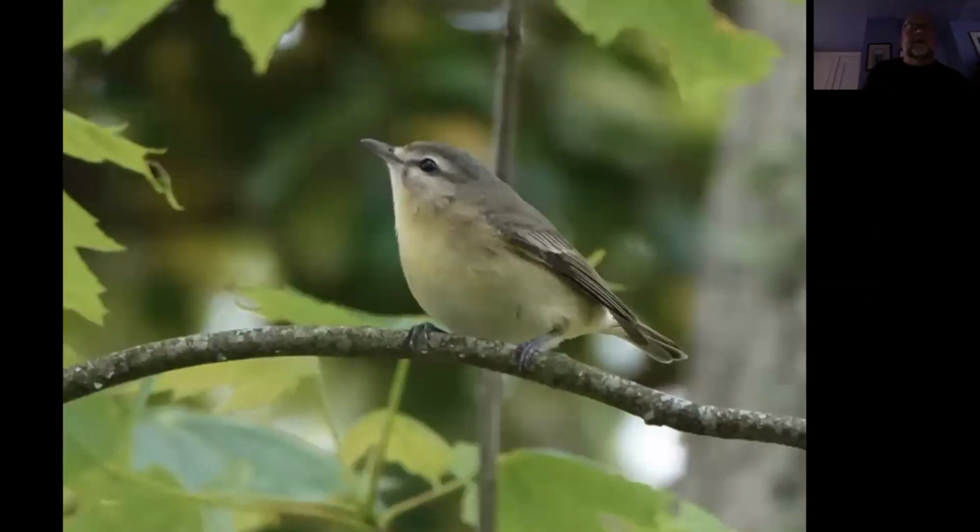The next boreal nesting species I want to bring up is the Philadelphia vireo.